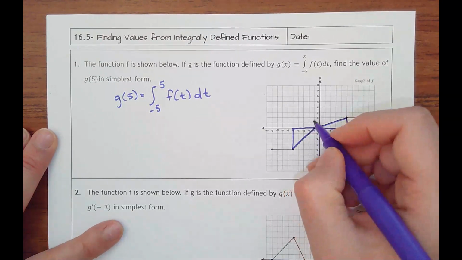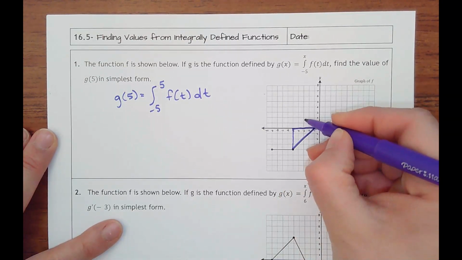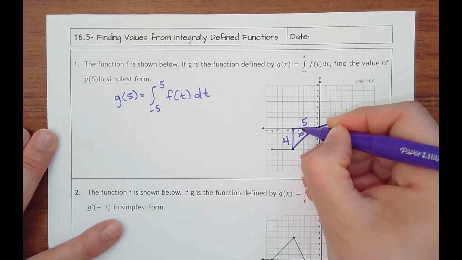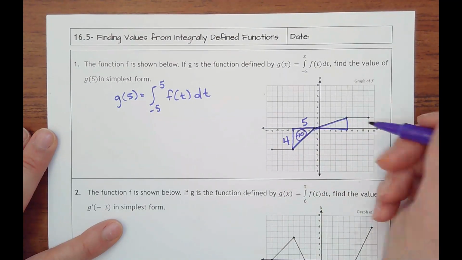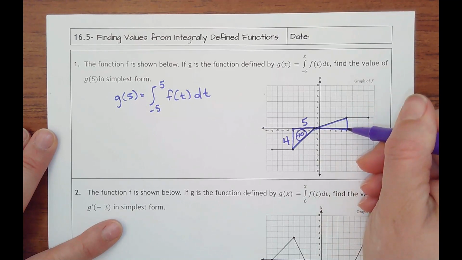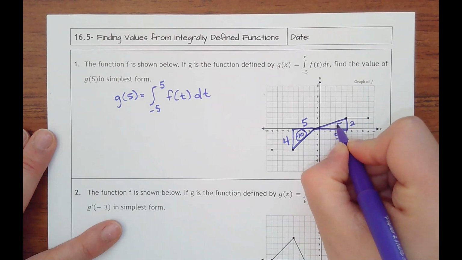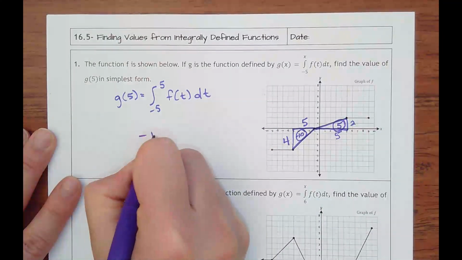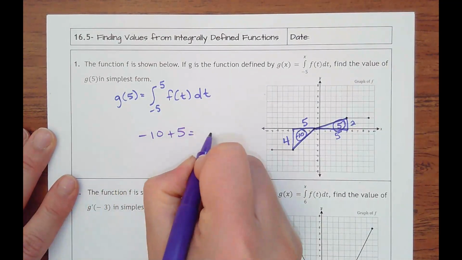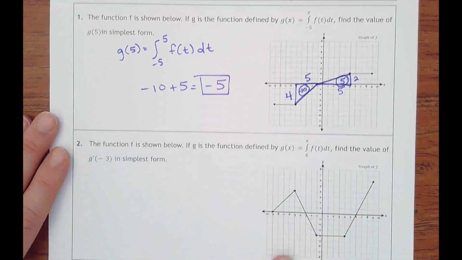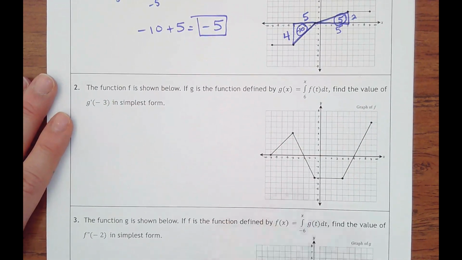Triangles are half base times height, so this looks like a 5 by 4, which would be 20. Half of 20 would be 10, would be negative. This would be 5 by 2, which is 10. Half of 10 is 5. So we just have -10 plus 5, which nets -5. Easy enough. All right, number 2.